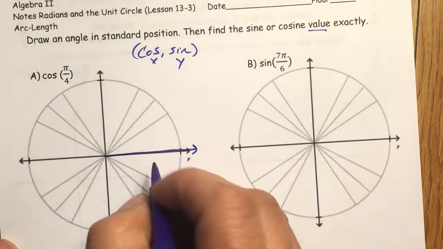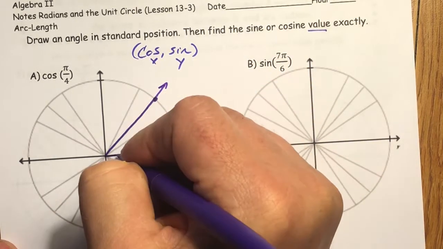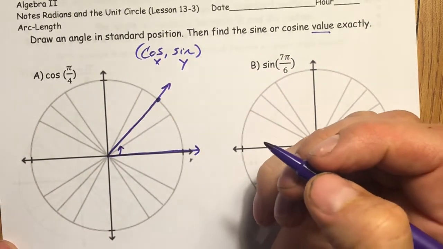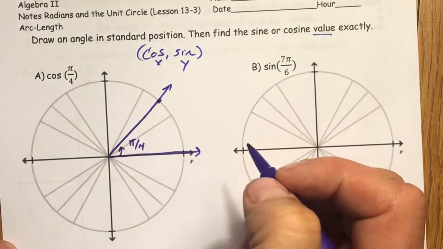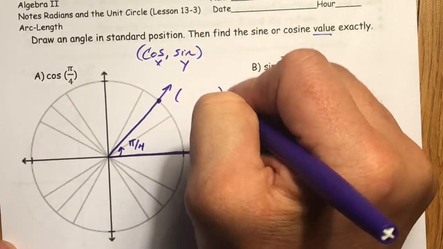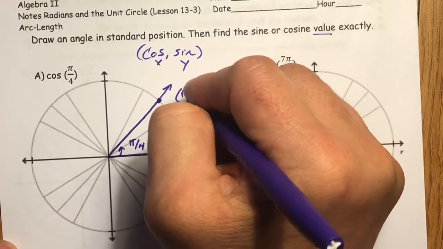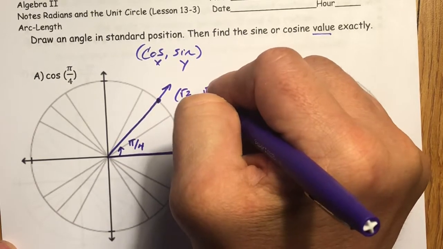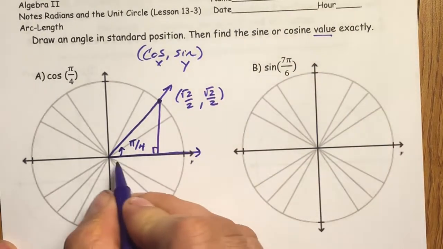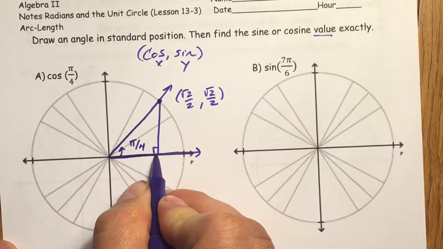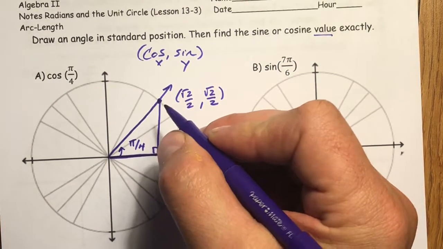All right, so if we know that we're going to make this angle here, we're going to rotate in that direction, and we moved pi over 4 radians. That's how far we moved. We're going to land right there. Since this is a 45, 45, 90, it's going to be root 2 over 2, root 2 over 2. Just remember, we created that triangle, and we went over root 2 over 2, and then we went up root 2 over 2.